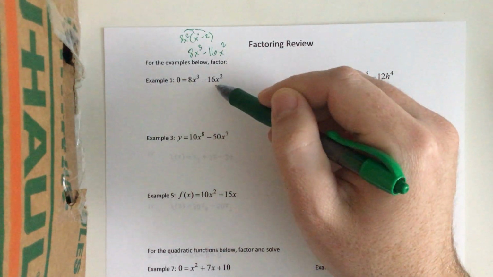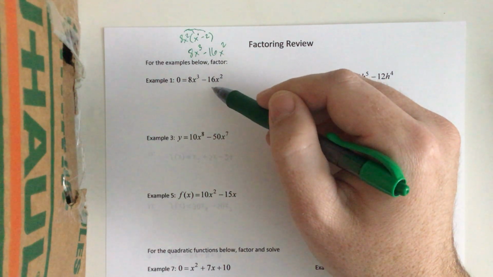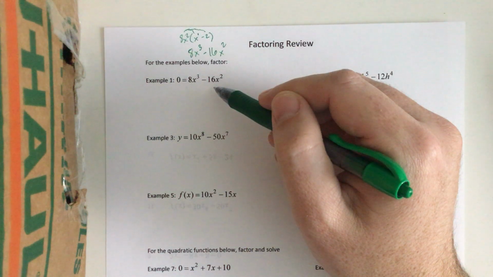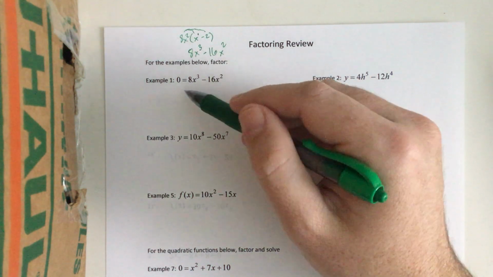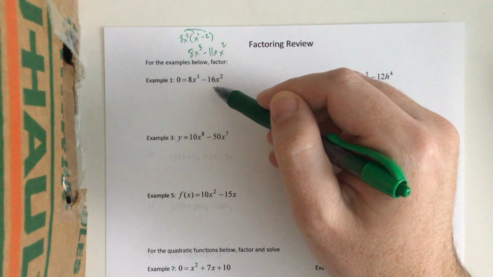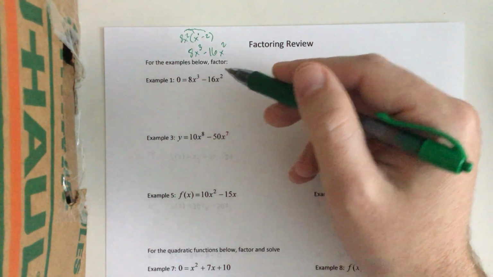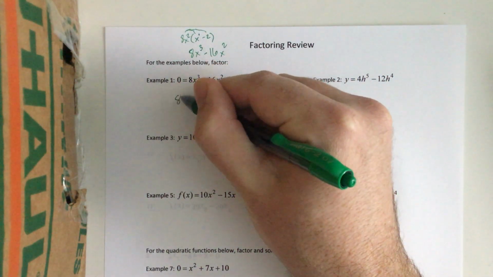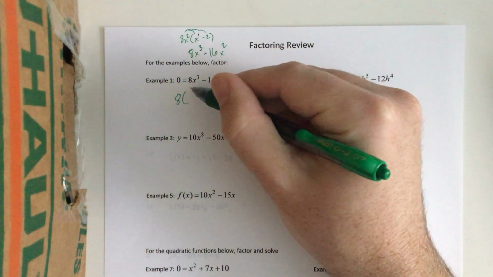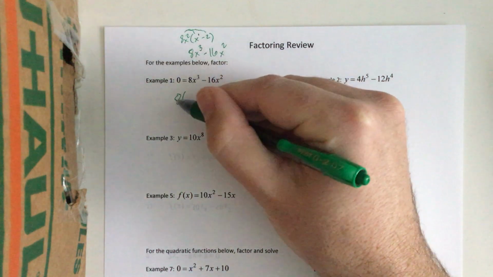This is 8, this is 16. They can both be divided by 2, 4, and 8, but we want to choose 8. We want to choose their biggest common factor, the GCF. So I'm going to divide both of these by 8, and I'm going to bring this 8 to the outside. So whatever number we're taking out, we bring that to the outside.